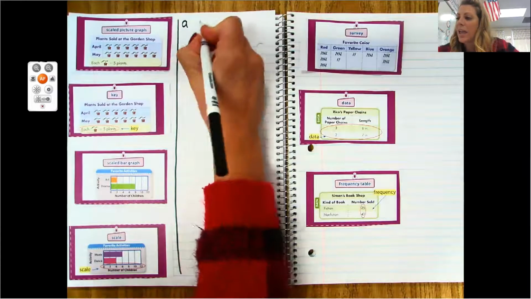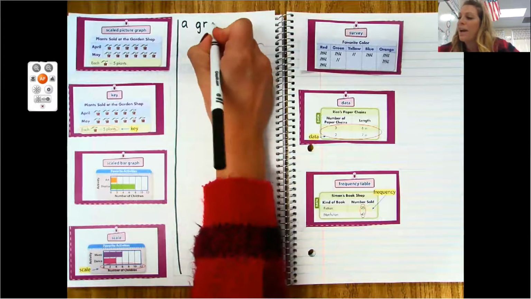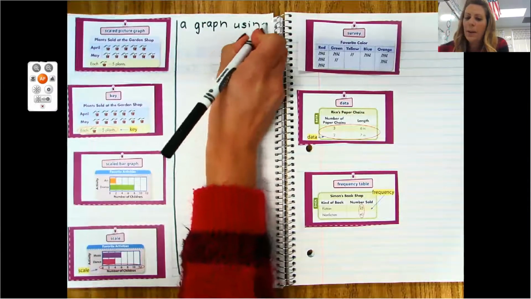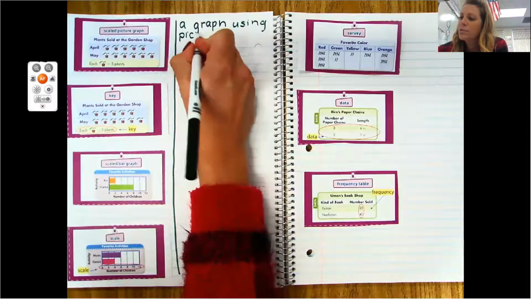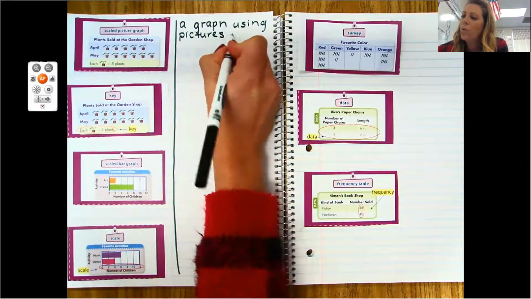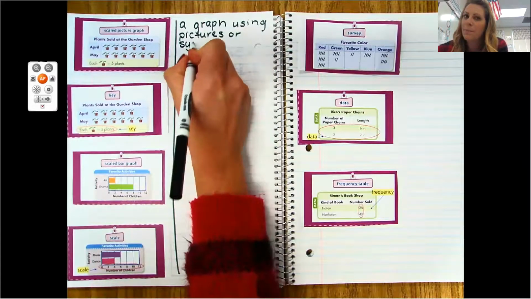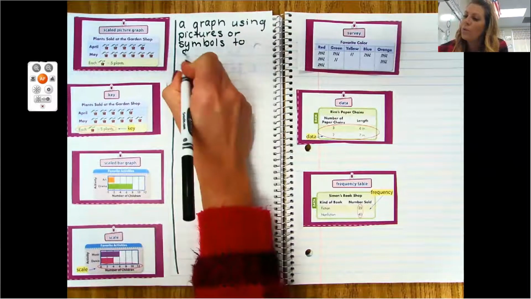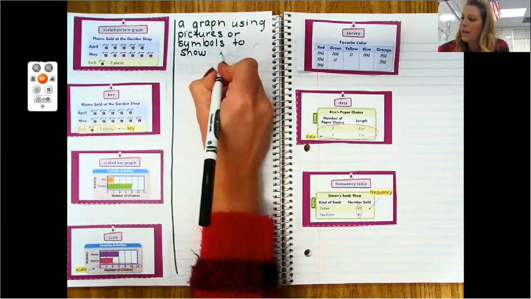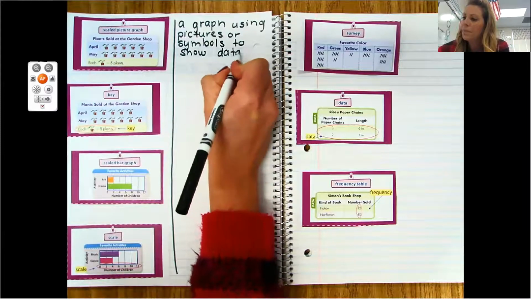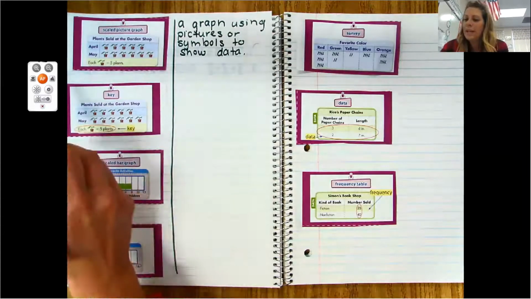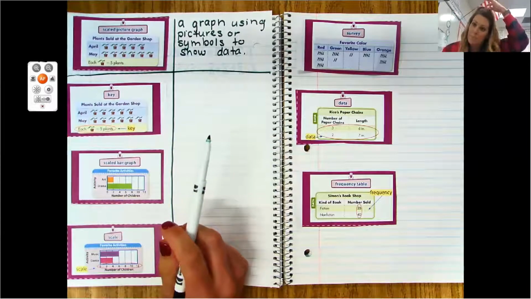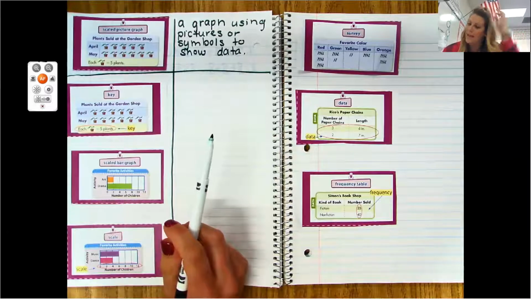It is a graph using pictures or symbols to show data. And data is going to be one of our vocabulary words, so we will review that in a minute, but hopefully you do know what data means.